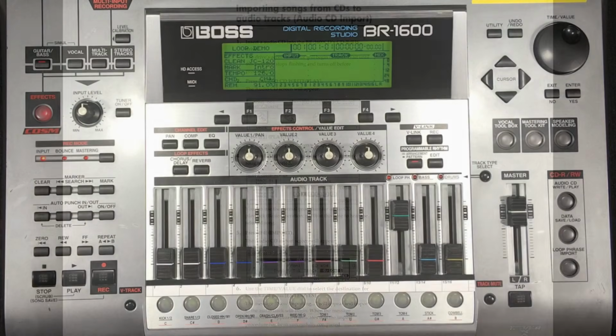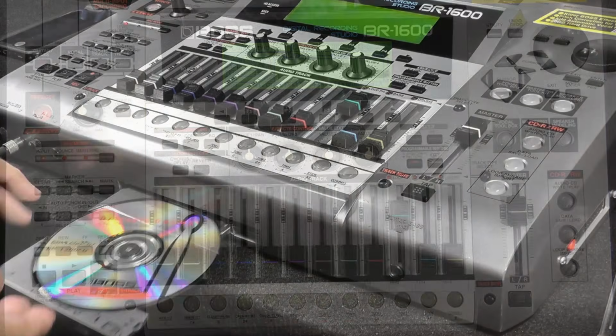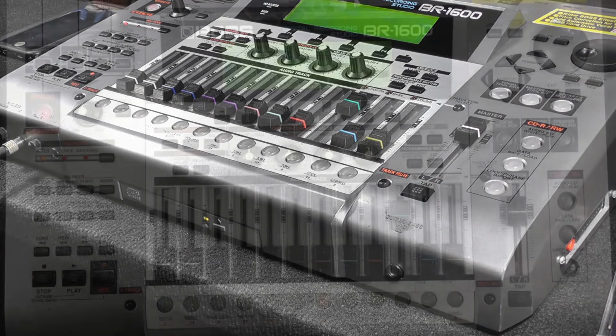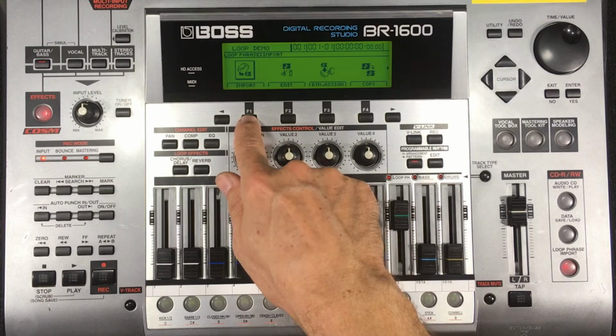If you want to import from a standard audio CD, you'll need to import it as an audio track first and then use the by track option to create the loop. Insert a data CD into the CD drive. Once the indicator stops flashing, press the loop phrase import button and F1 import.